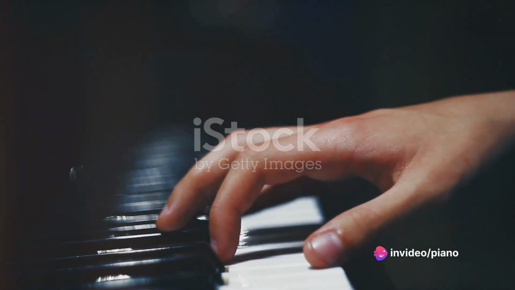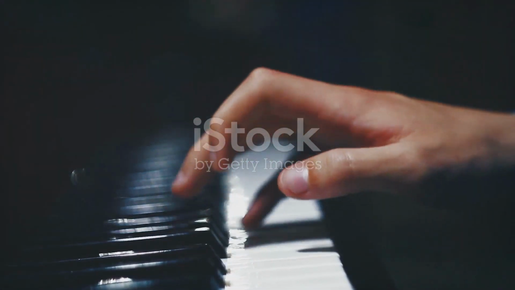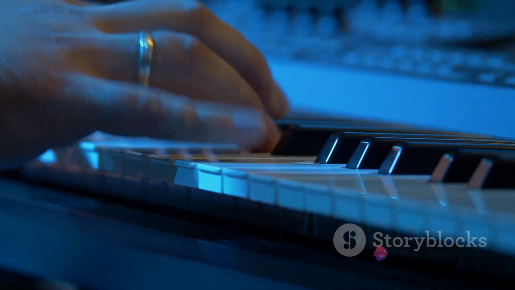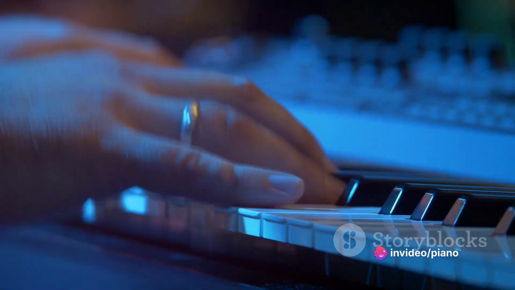Now let's delve a little deeper into chord progressions. A progression is a sequence of chords that follows a particular pattern. There are many types of chord progressions, but today we'll be focusing on 2 of the most common ones, the I-IV-V progression and the II-V-I progression.